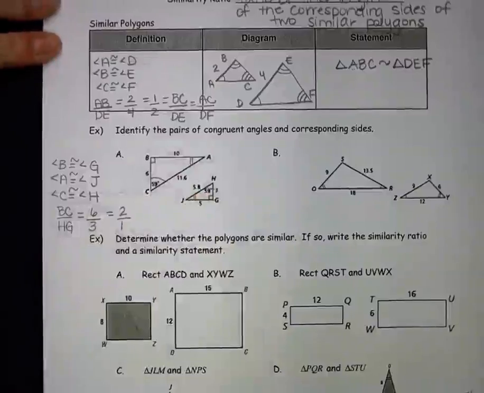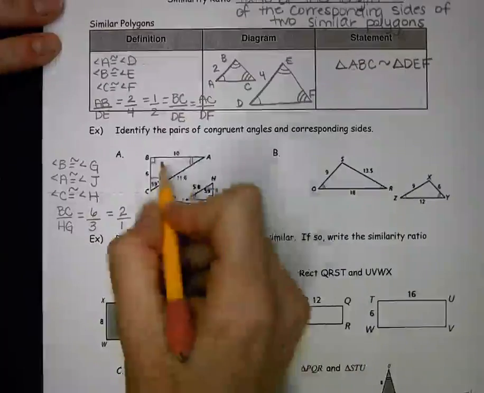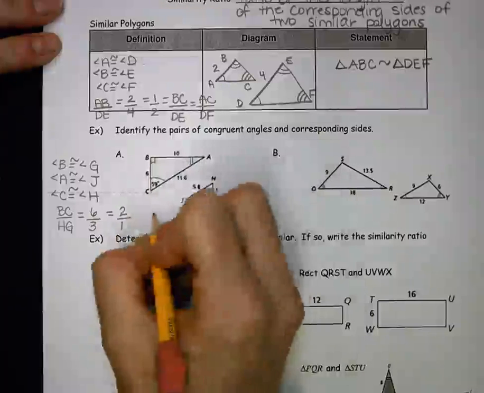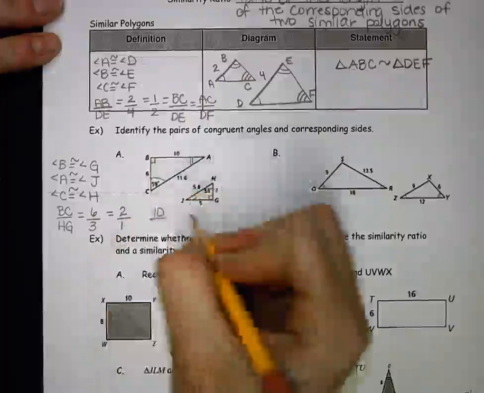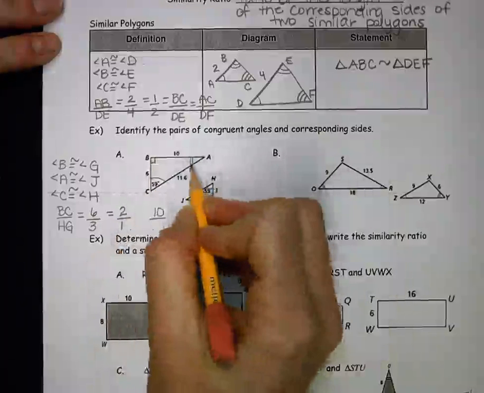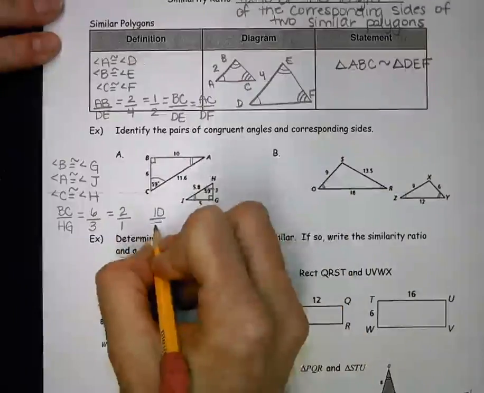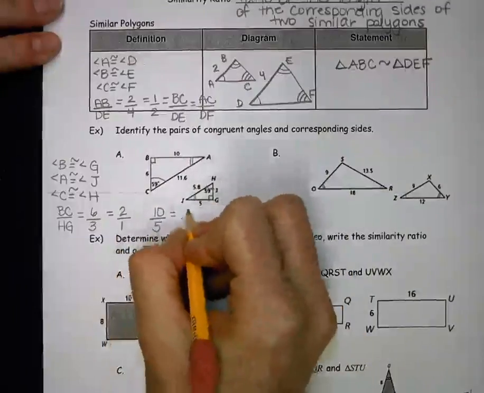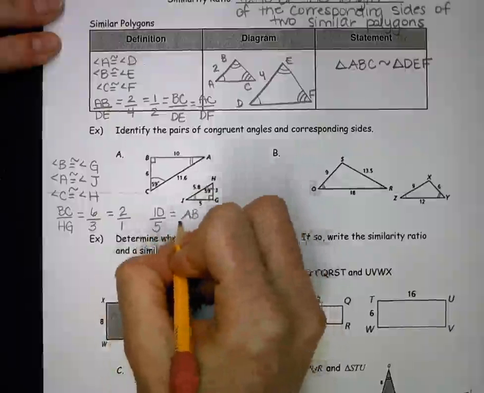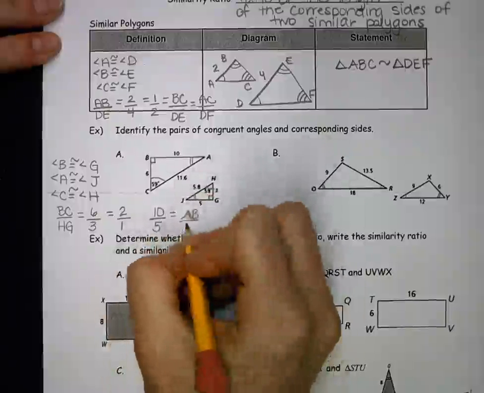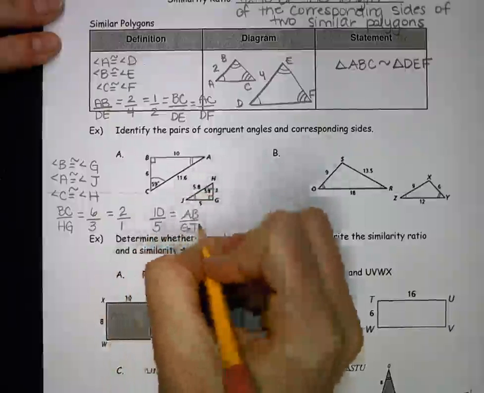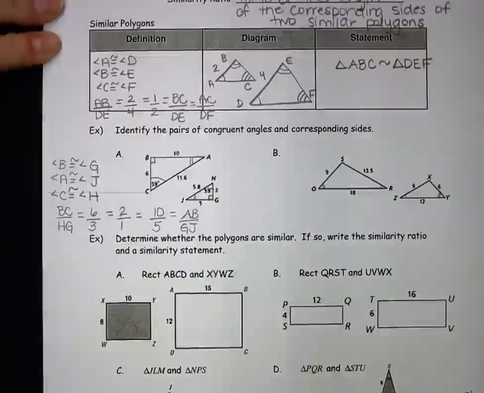Now that similarity ratio should be the same for all. So if we take another side length, 10 is from the right angle to the 2 tick mark, and from the right angle to the 2 tick mark is 5. So we also know that AB over GJ also will have a similarity ratio of 2 to 1.